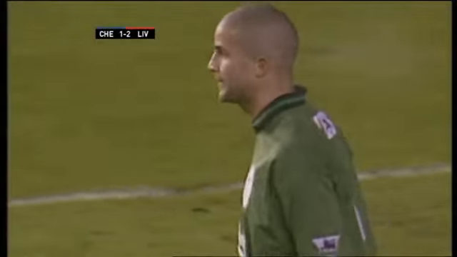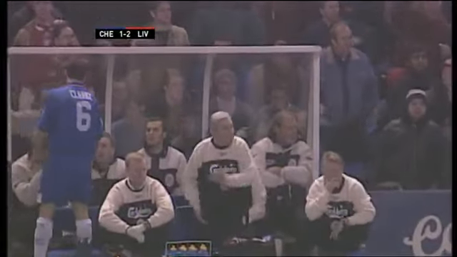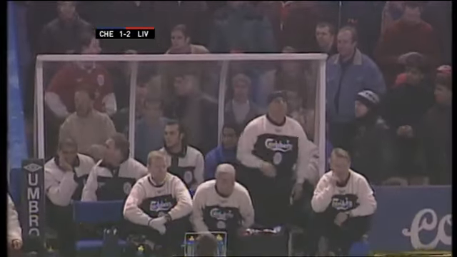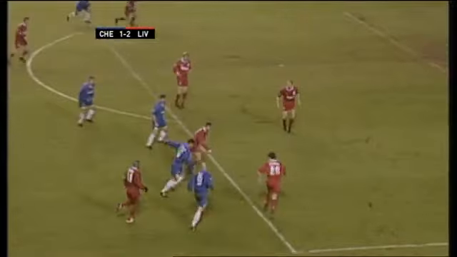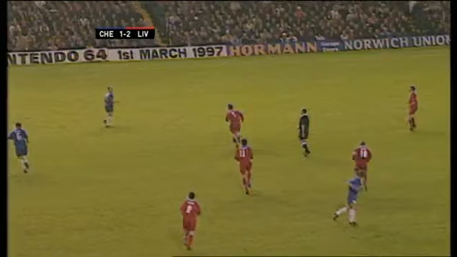And from a neutral's point of view, the Hughes goal, just what the game needed. Sammy Lee there, one of the Liverpool backroom team, looking at his watch already. And that shows you how anxious Liverpool are about the way Chelsea have begun this second half. Good save by David James, that.